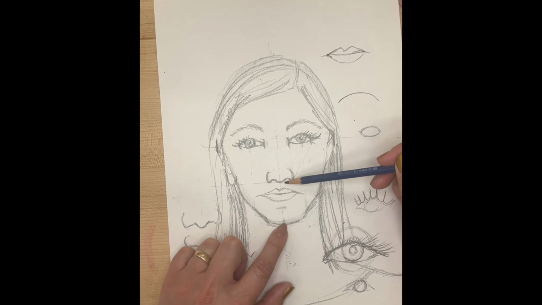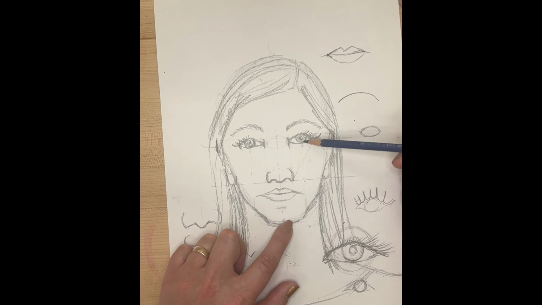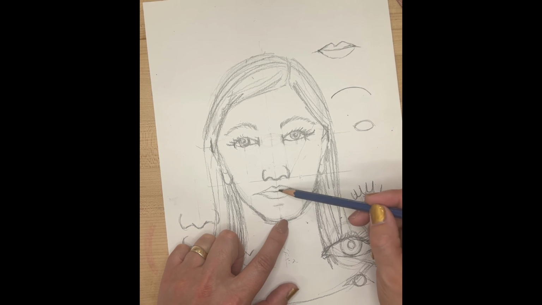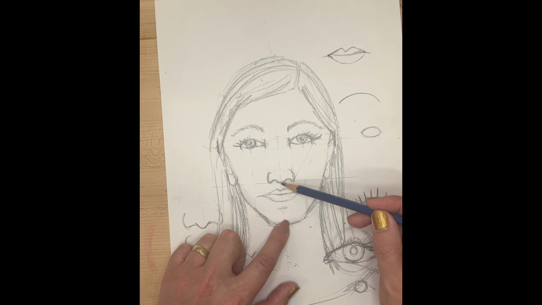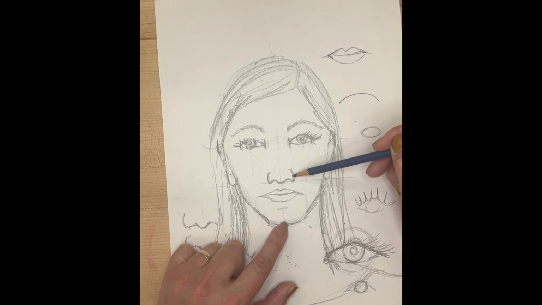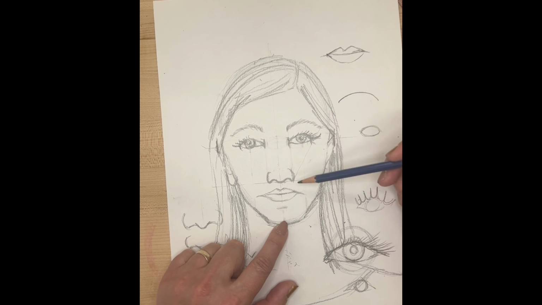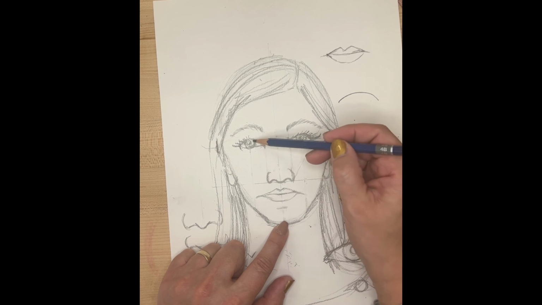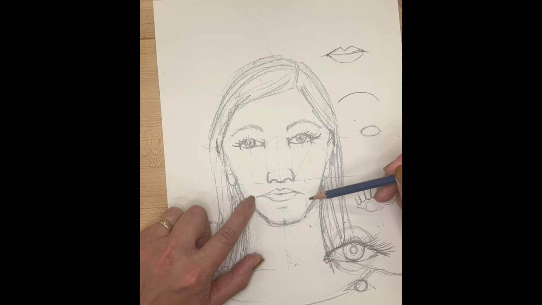Your nose generally stops about halfway between the eyes and the chin. And the middle of the lips generally stops a third of the way between the bottom of the nose and the chin. Your nostrils usually line up with the corner of your eyes, and the edge of that skin fold of your mouth usually lines up with your pupils.